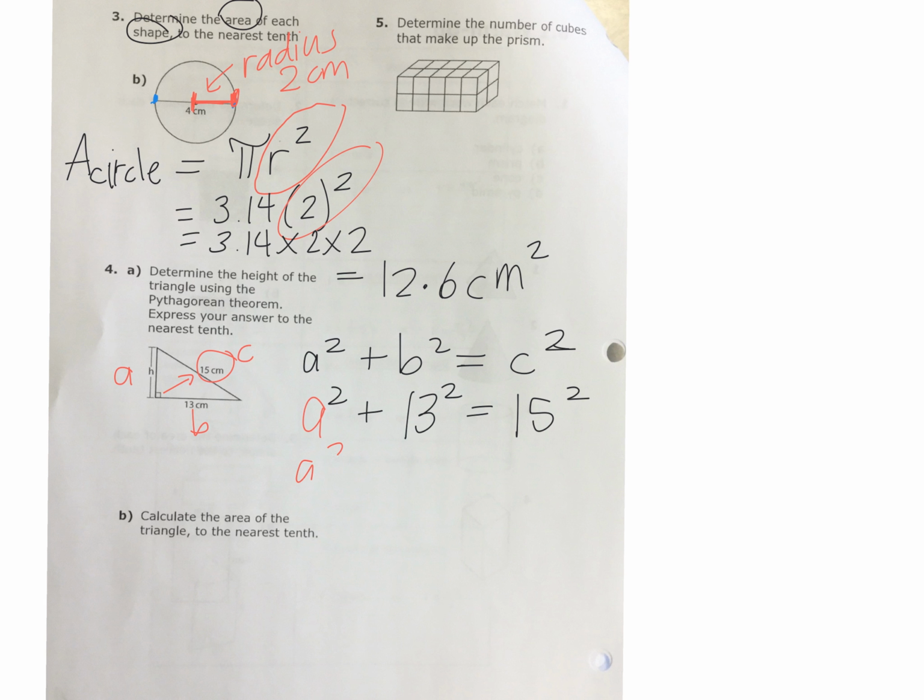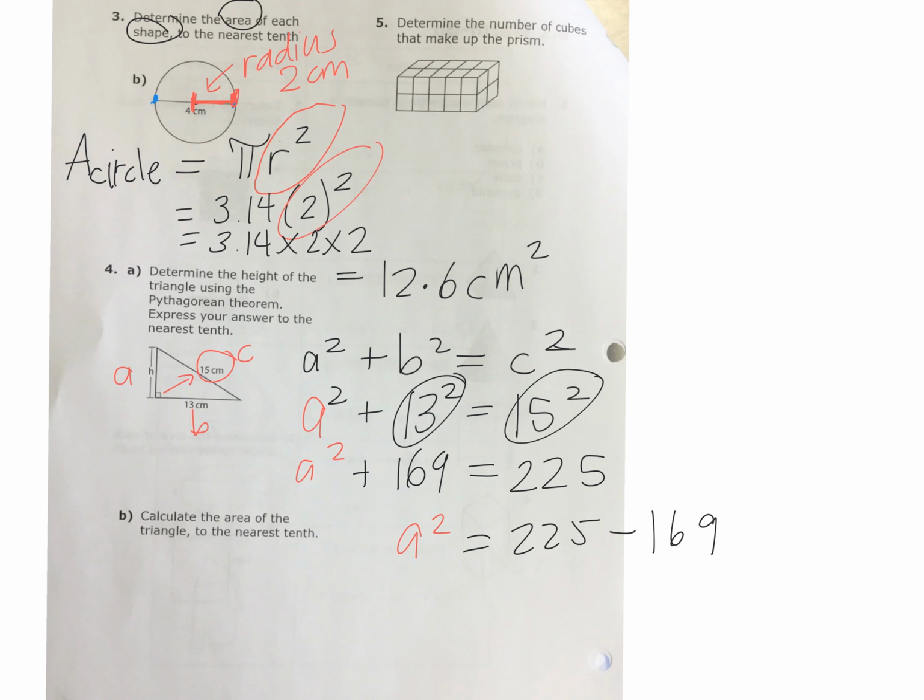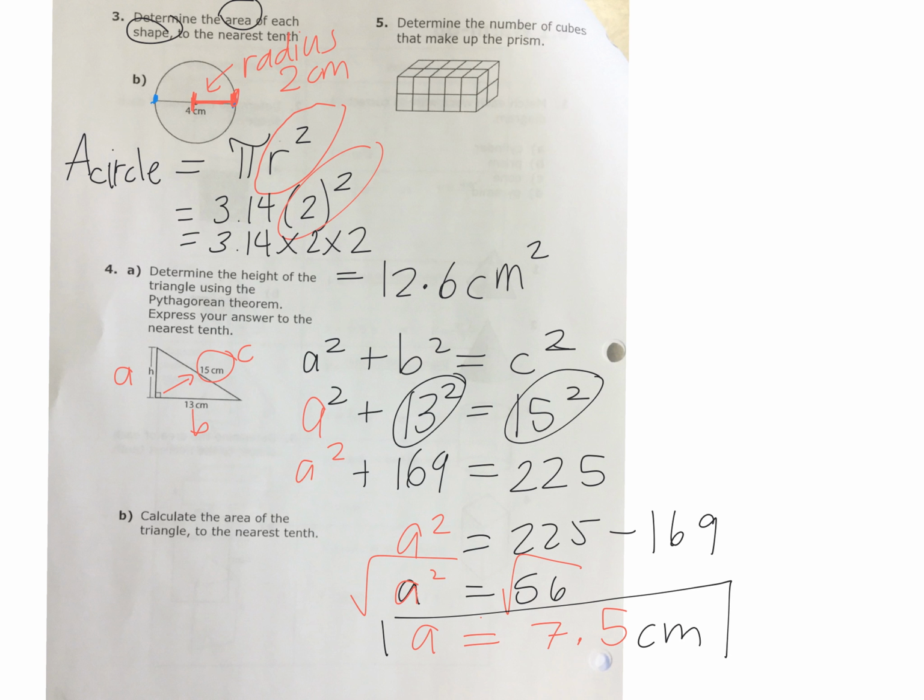Okay, we don't know a squared, but I can simplify 13 squared. 13 times 13 is 169. 15 times 15 is 225. How do you solve for a? Subtract them. Good. 225 minus 169. What's 225 minus 169? 56. And then how do you find a? Good. You guys remember this. 7.5 centimeters. Okay, 7.5 centimeters. It's not squared because it's just a length.